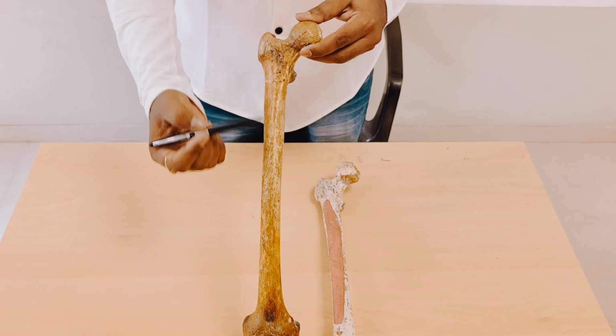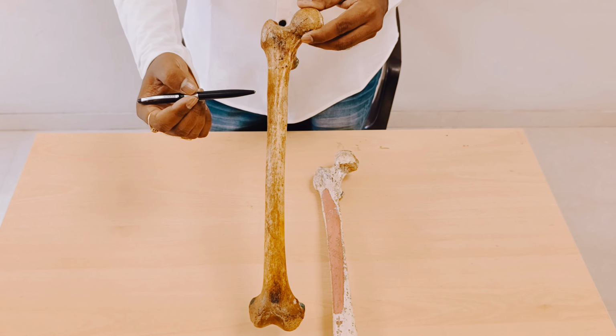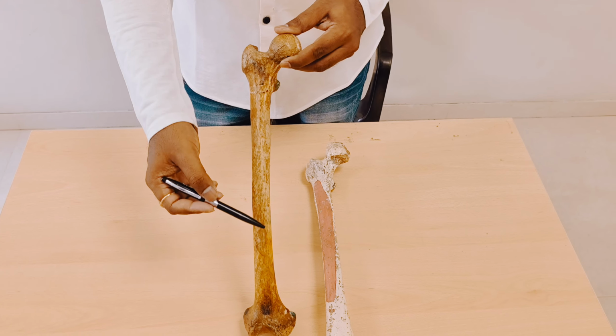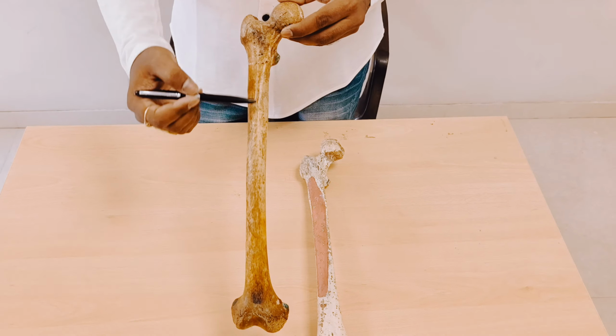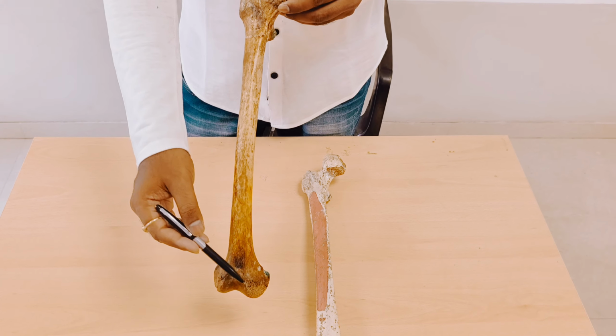So, femur introduction: one of the longest and strongest bones of the body, also called the thigh bone, and it is a long bone. Like other long bones, it has an upper end, shaft and lower end.